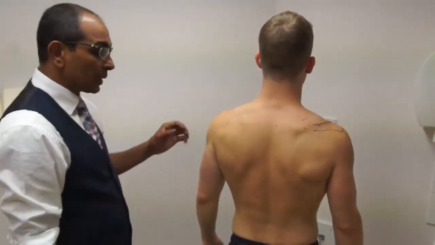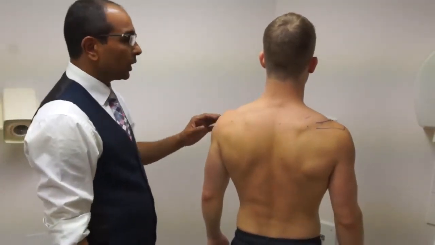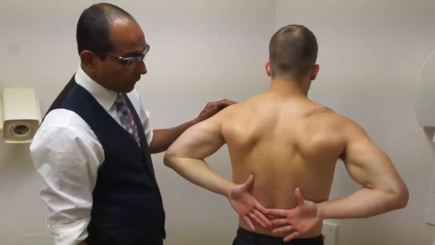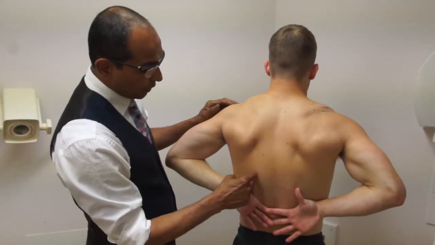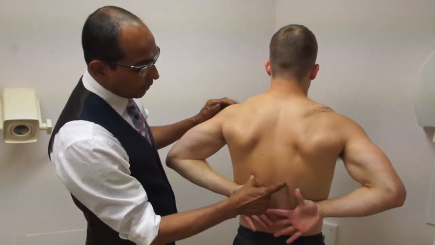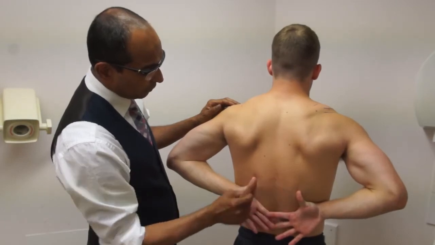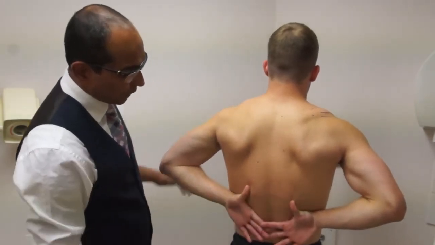We're also going to do internal rotation, where we get the patient to get his or her hands behind the back, and we're looking at the height of the thumb. So one can say thumb to T12 level, and it's equal on both sides.